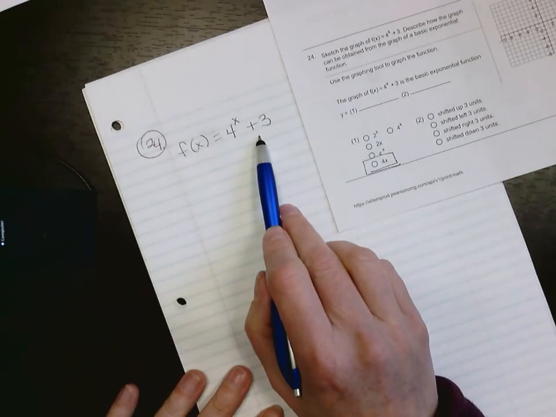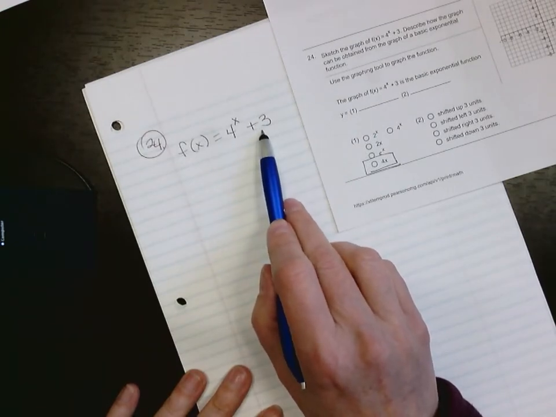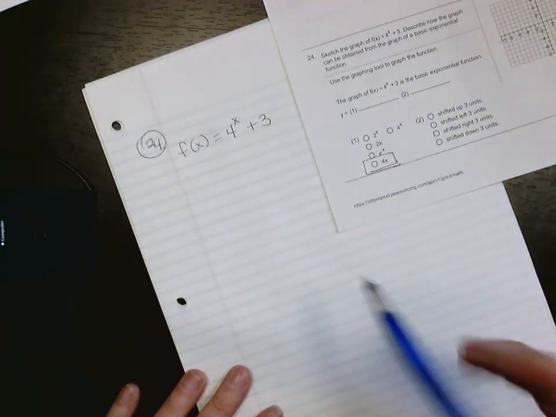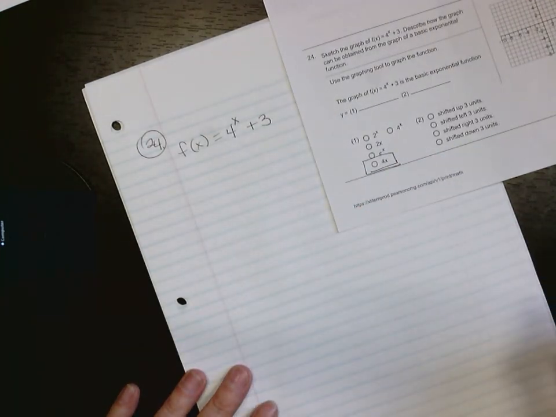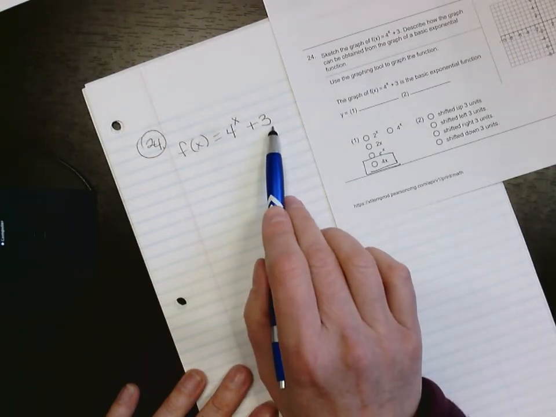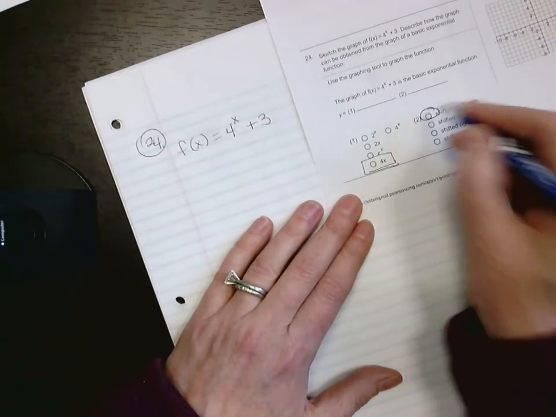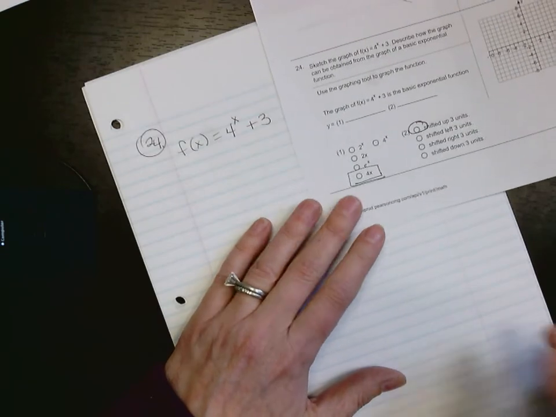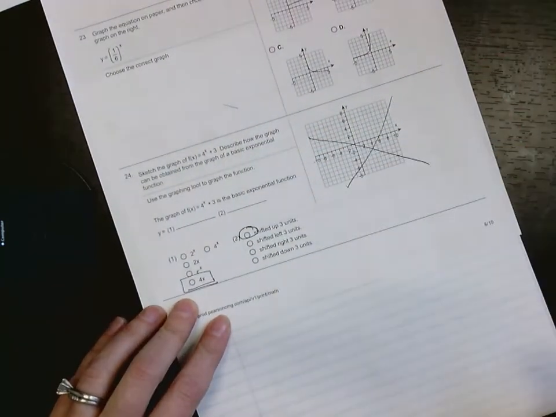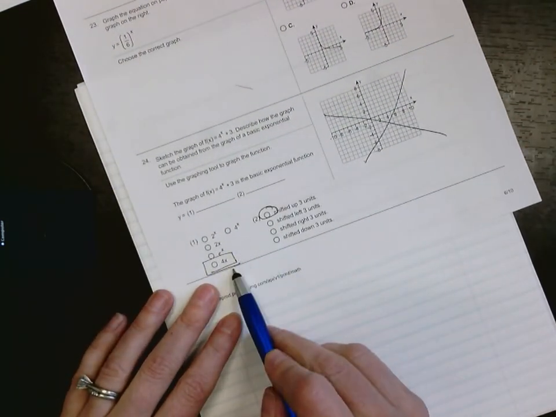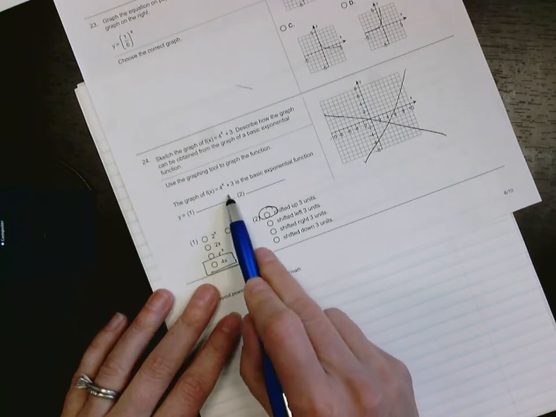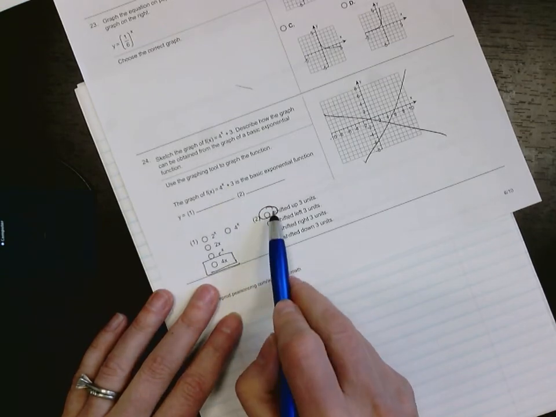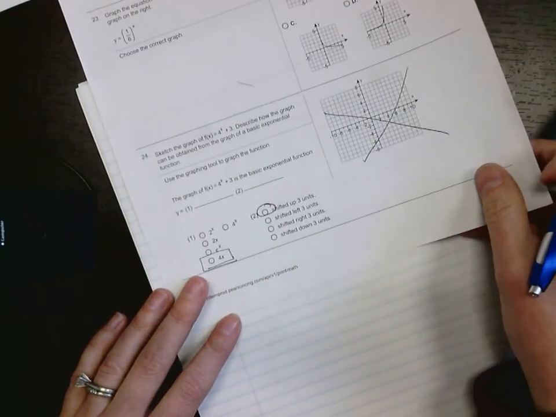Now, this right here is an outside number. And what do outside numbers do to our graph? They move them up and down, and you go with the sign. So this plus 3 outside here will shift that graph up 3. I'm not even going to be concerned with graphing that. I just want to know that you know what the base is and what that transformation would be, that it would be moved up 3.